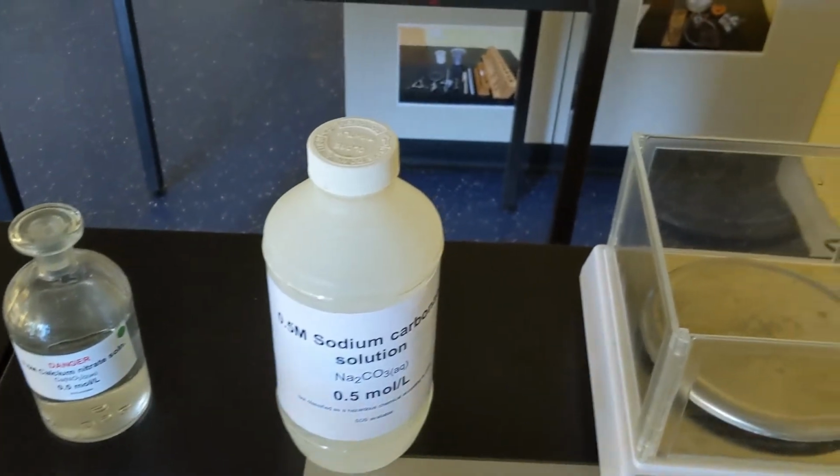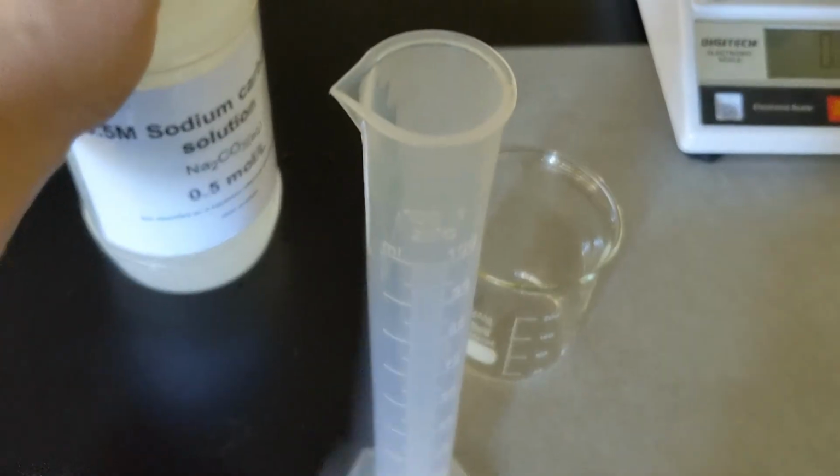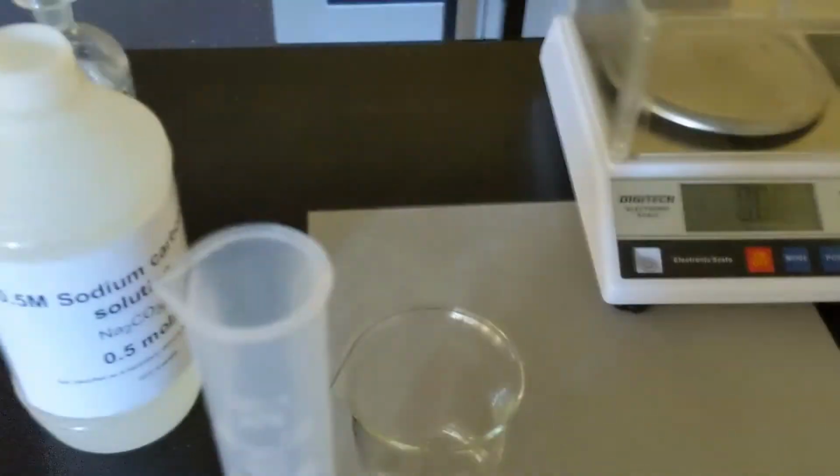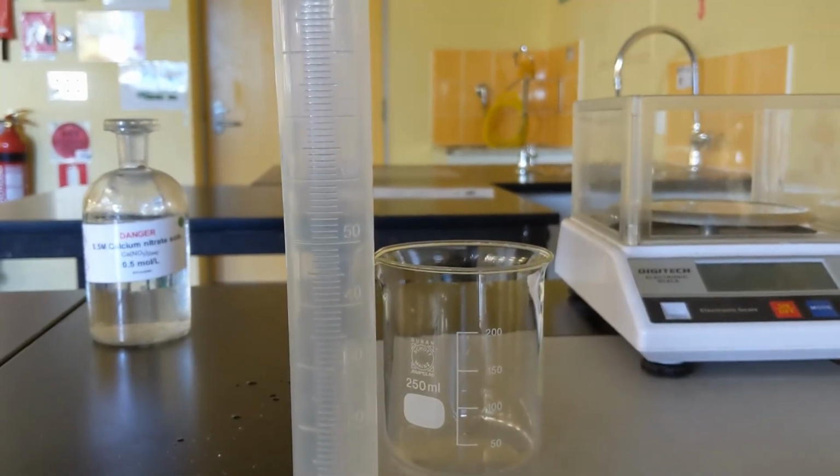Now we're going to grab our sodium carbonate and get that ready to pour. So we want 50 mL of this one as well. With one hand, I'm going to try and get this cap off. It had a bit of a safety lock on it. One-handed is a little bit difficult. Then I'm going to pour my 50 mL into my measuring cylinder.